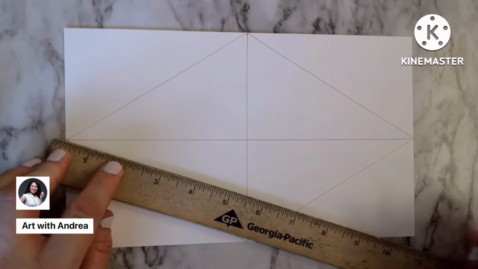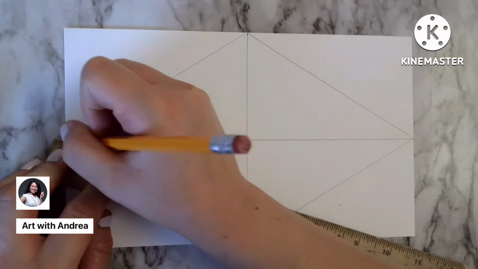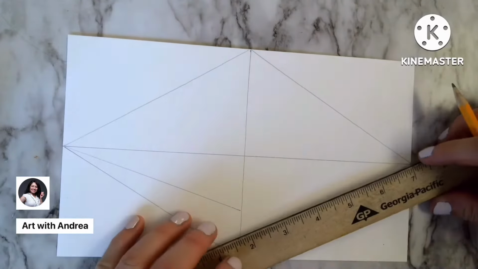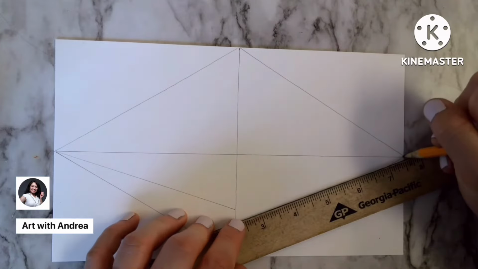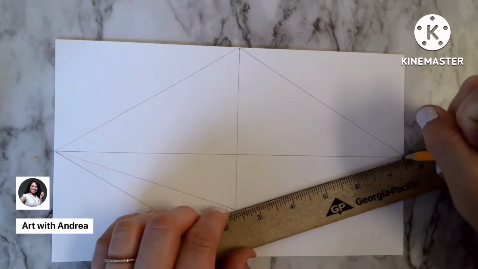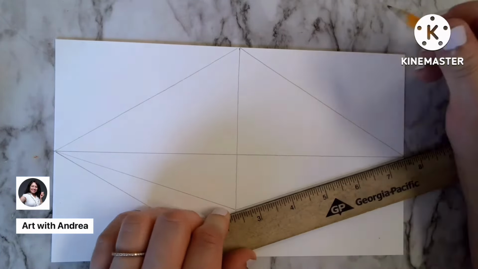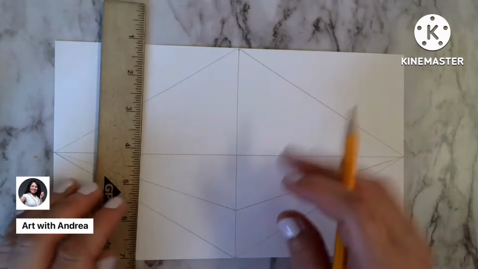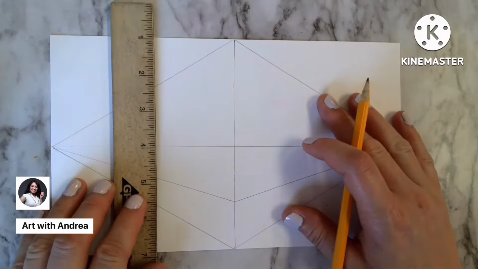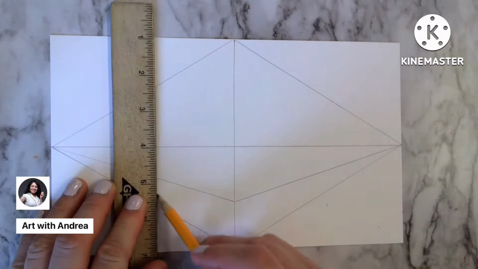Next, you need to decide where you want the bottom point of the building or the corner of it to be and connect the corner to each of the vanishing points. Next, draw vertical lines to create the sides of your building.